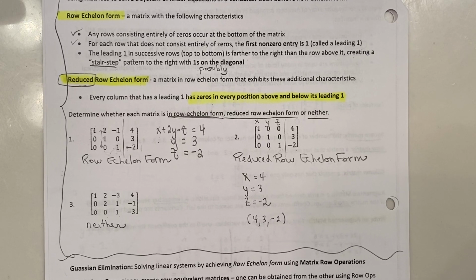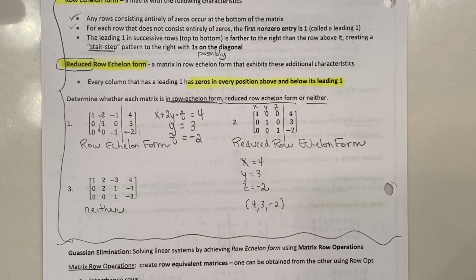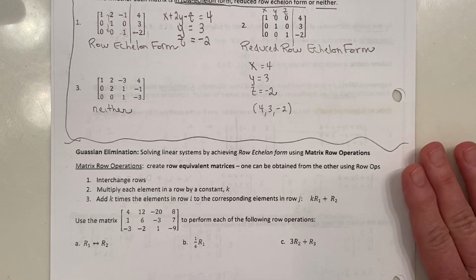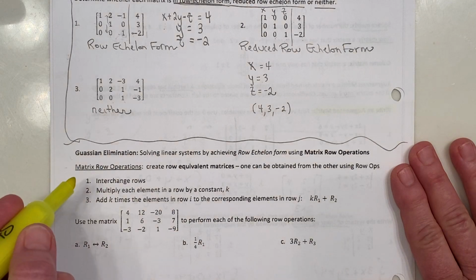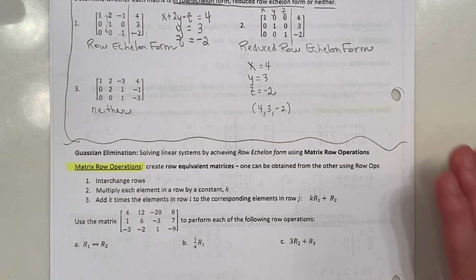All right, we're going to continue looking at Gaussian elimination by solving a linear system by achieving row echelon form using matrix row operations. When we're working with the matrix, these are some of the things we're allowed to do to the rows of the matrix.